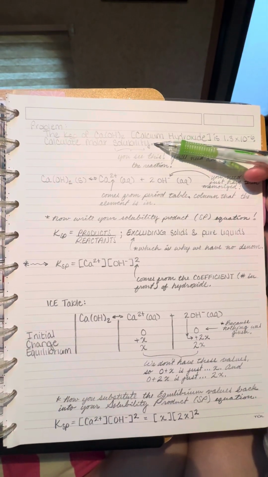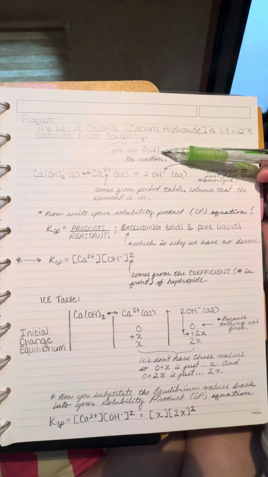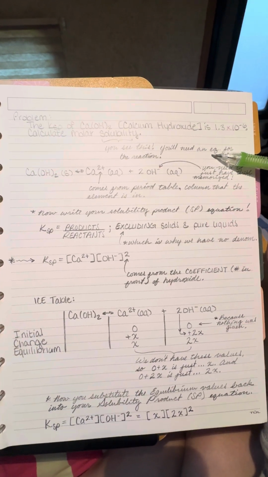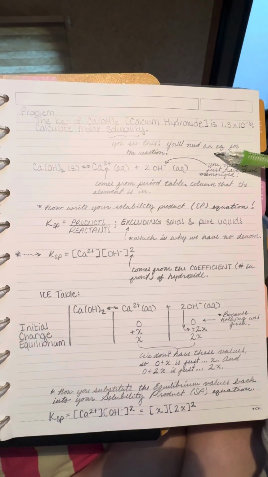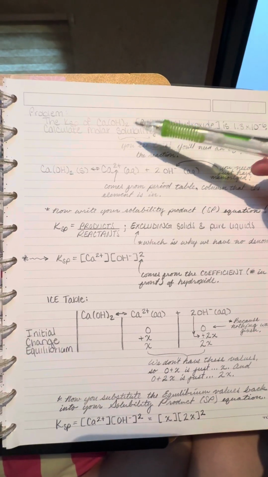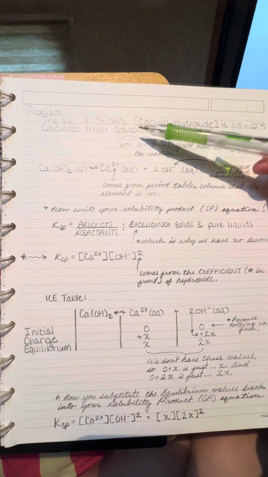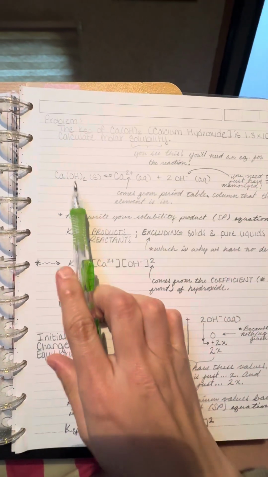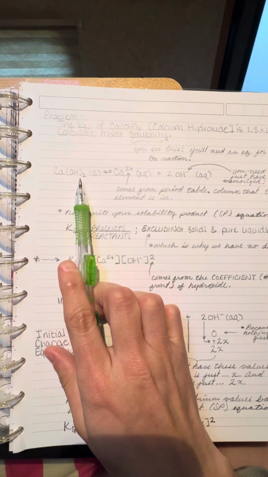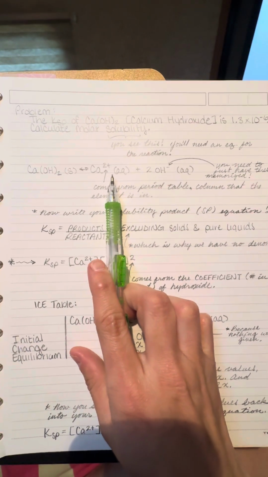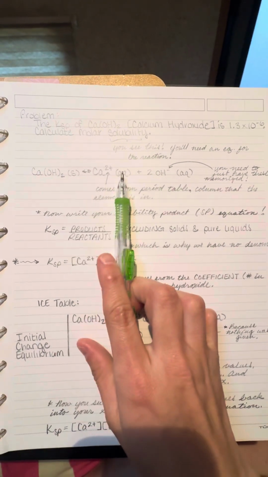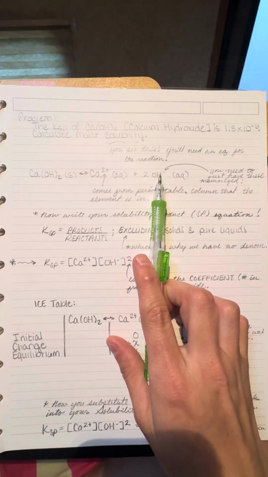You see the word solubility, and you should know that you're going to need an equation for the reaction, right? So you're going to need a solubility equation. You know that this is a solid, and that it's going to break down into two parts: calcium and hydroxide.